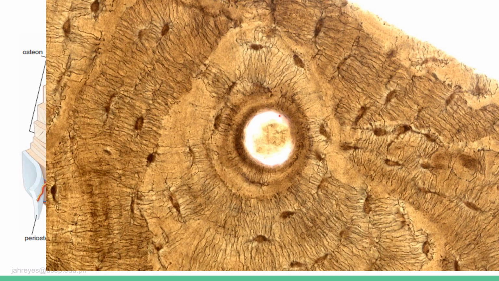So this is the Haversian canal, and this is the osteon or the Haversian system. So it consists of several concentric lamellae, and you can see the different lacunae that contains the osteocytes.